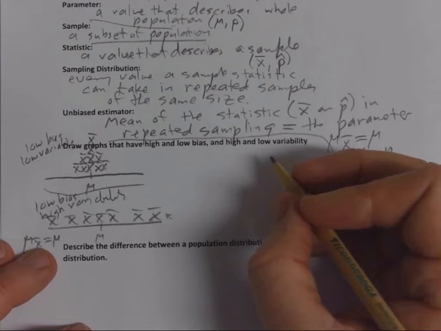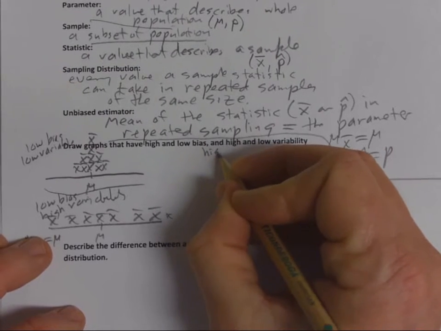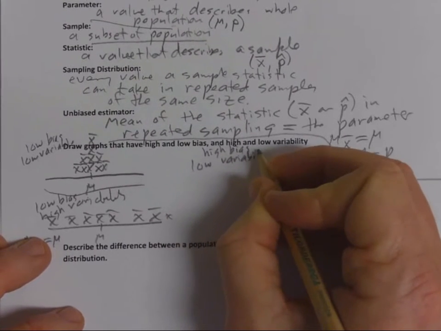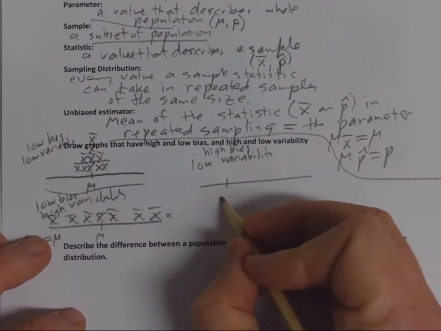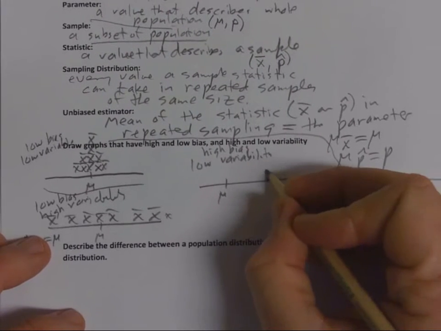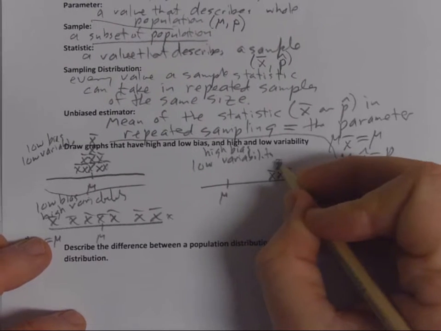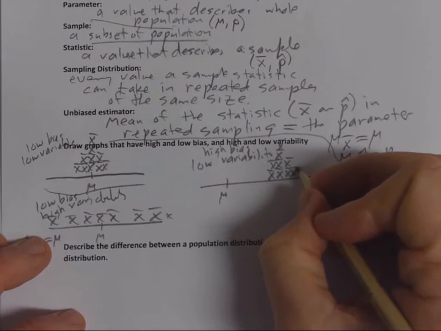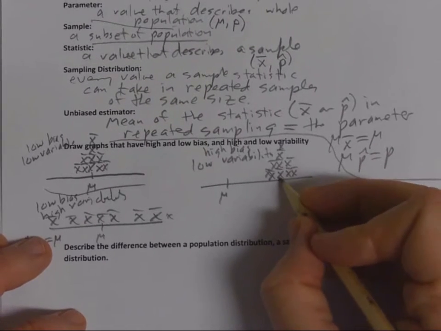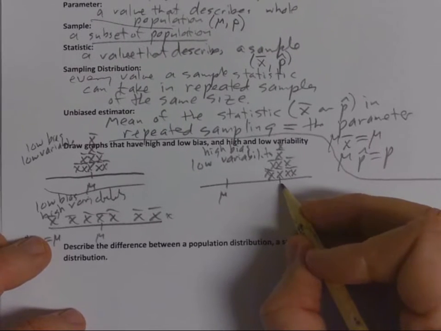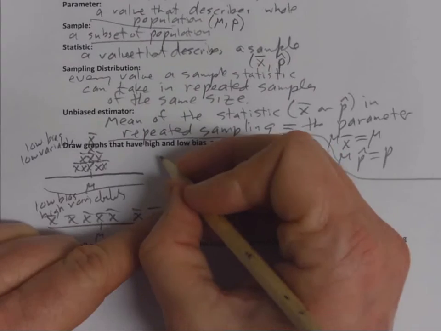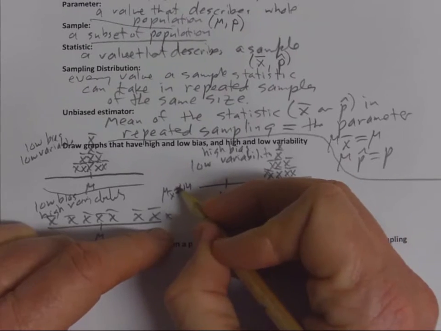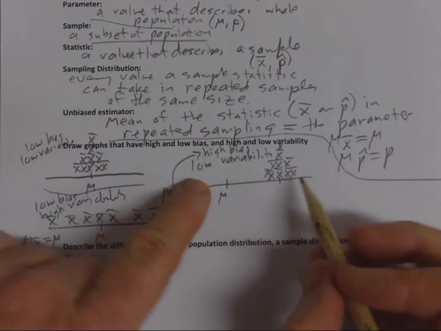Now, let's say you have high bias and low variability. Here's the mu that I'm trying to estimate, and I consistently get x bars that are too high, kind of like that example I talked about a minute ago in regards to the Republicans. I have very little variability. In other words, I have a big sample size that's producing a lot of precision, so to speak, but I'm zeroing in on the wrong number. So that would be high bias. The mean of my x bars is not equal to mu. So that's what bias looks like, but low variability, they're close together.